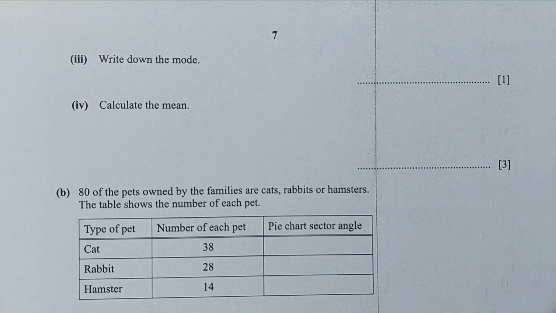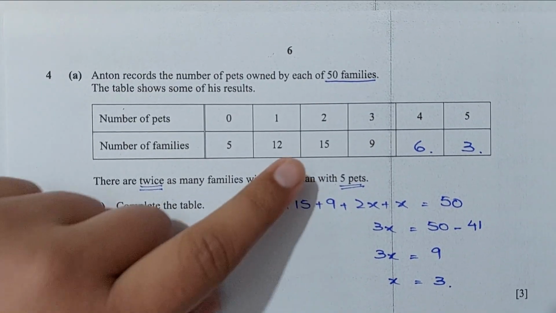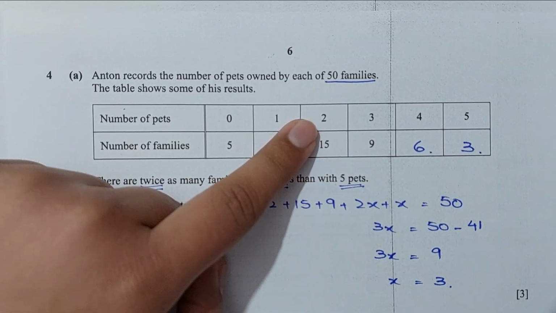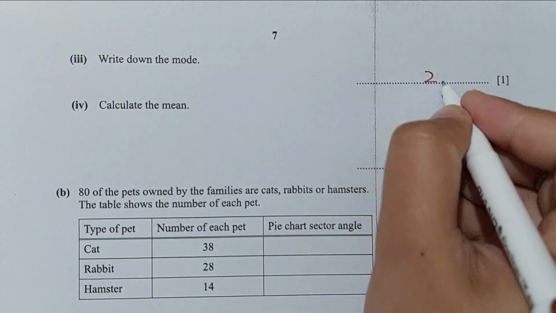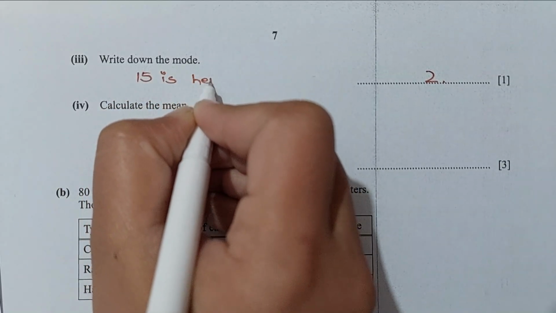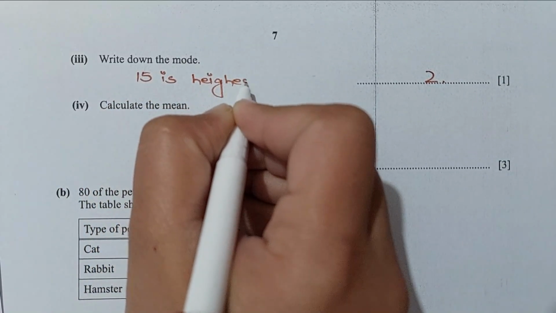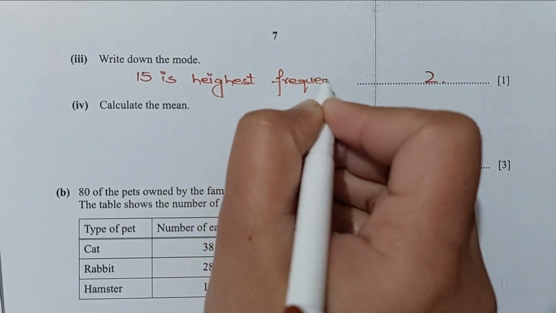Now for part 3, write down the mode. Mode is the most repeated, or the highest frequency. So which one is the highest? You can see 15 is the highest frequency and it appears at 2. So the mode is 2. 15 is the highest frequency at 2.